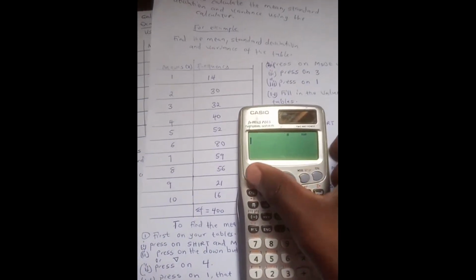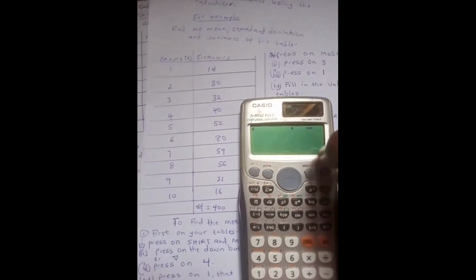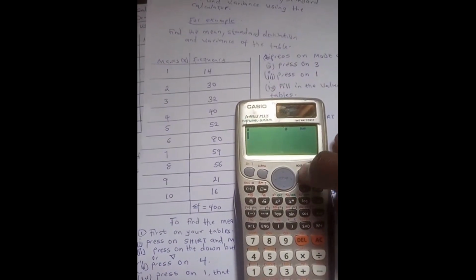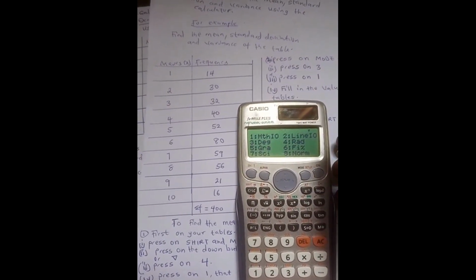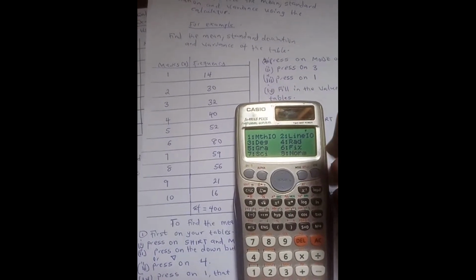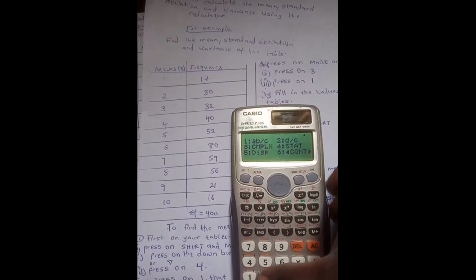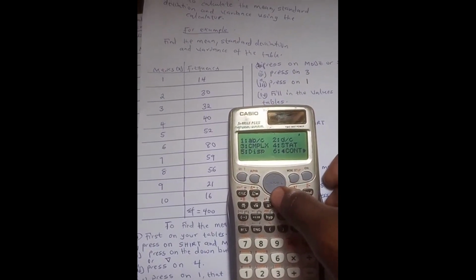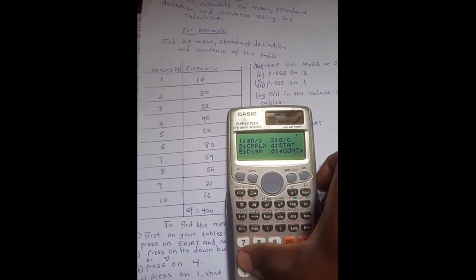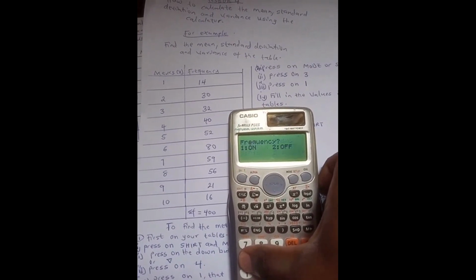For that, you press on the shift and press on the setup. For this menu, we want to turn on our table. So we don't have tables here. Then we'll go back, then we'll press on the down button. After that we'll press on the 4, which represents statistics.